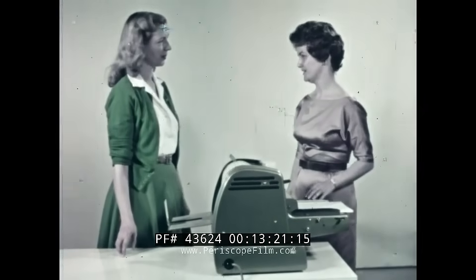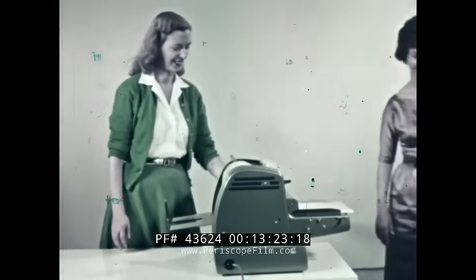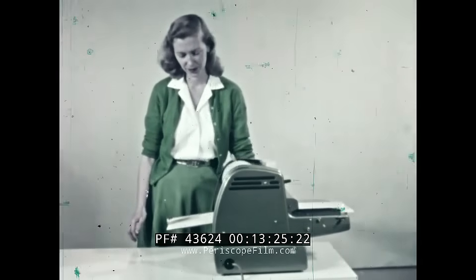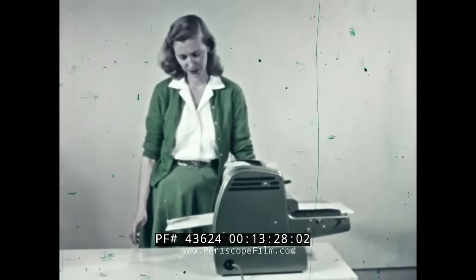Everyone can operate a Spirit duplicator. Your imagination and ability can find many ways to use it in communicating your ideas.